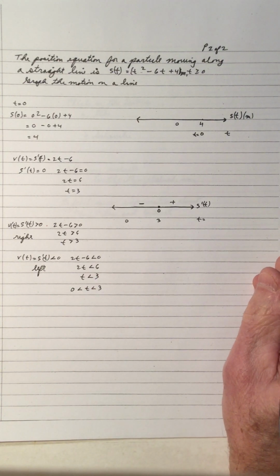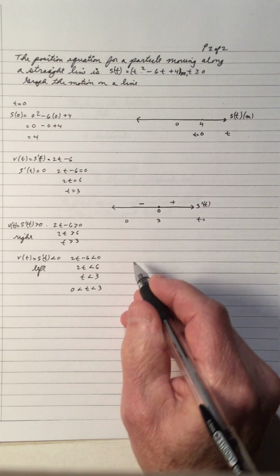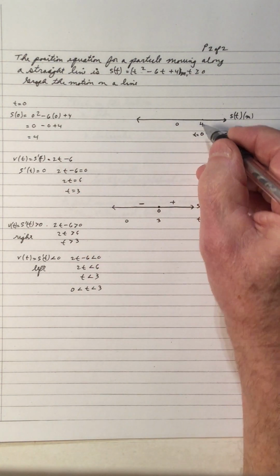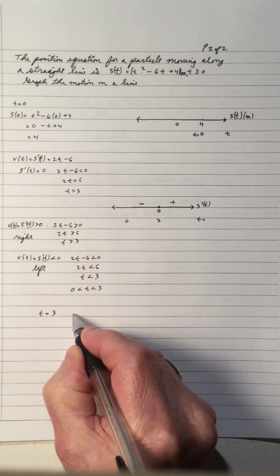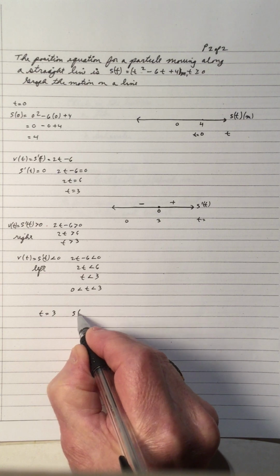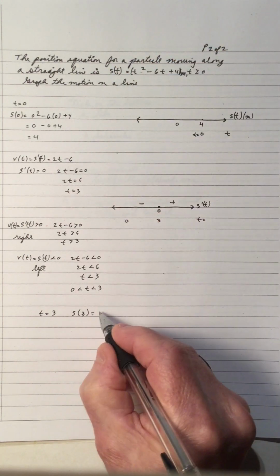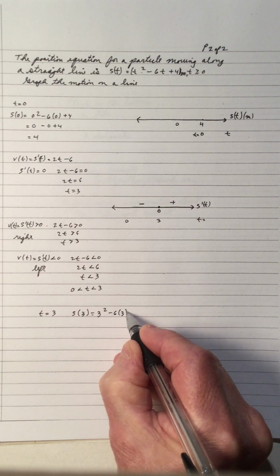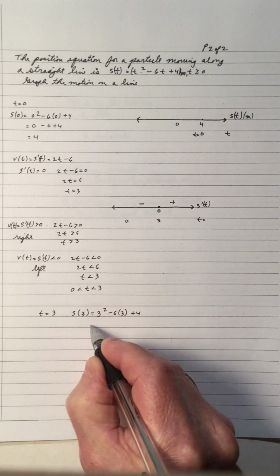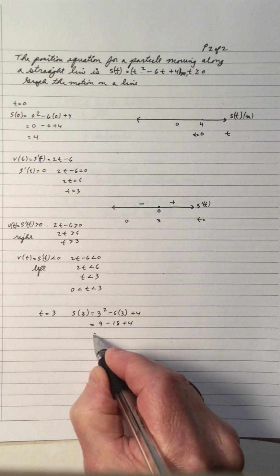We know at 0 seconds it's at 4. So let's look at when t is 3. s of 3, putting it back in here, is 3 squared minus 6 times 3 plus 4, which is 9 minus 18 plus 4.